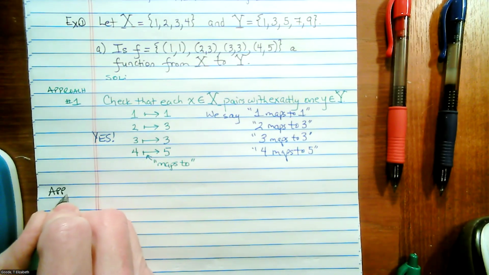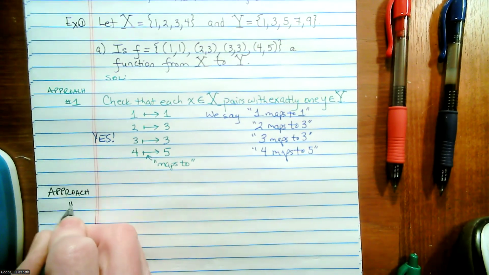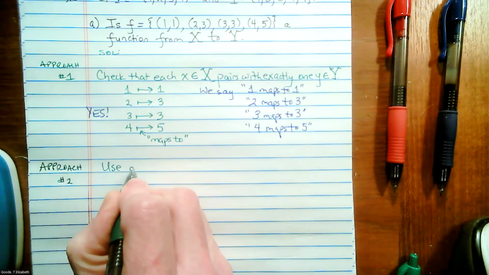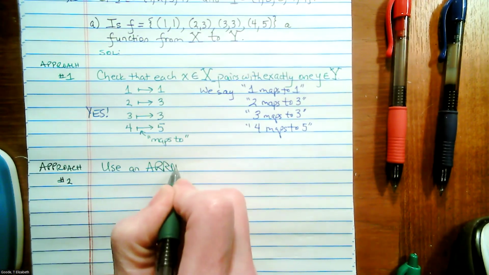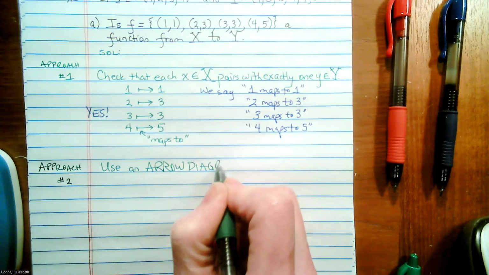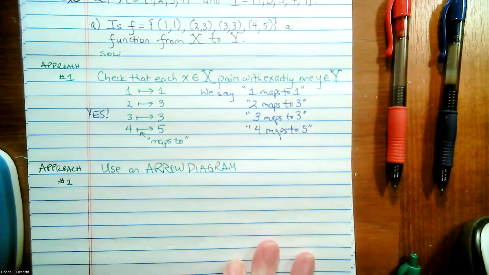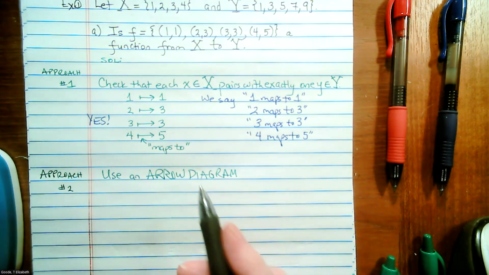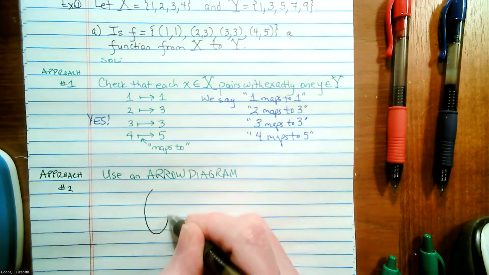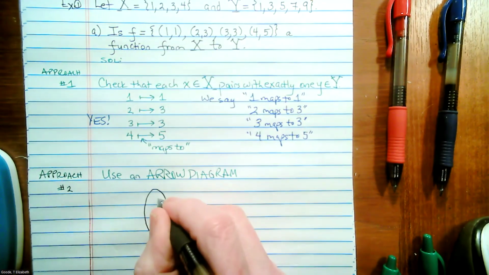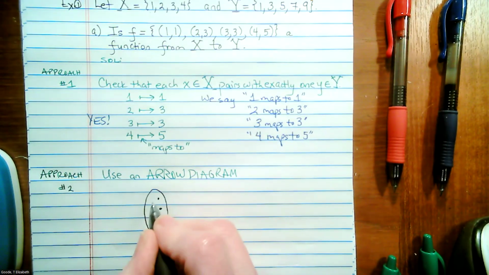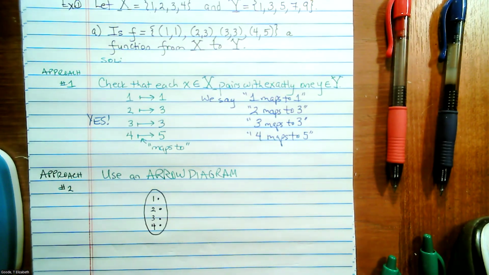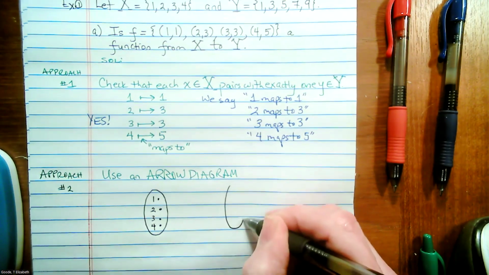And the other approach, we'll call this approach number 2, it gives us a different kind of visual, and it's the approach where we use an arrow diagram. And arrow diagrams make it really easy for us to see what's going on, and they'll be particularly useful shortly when we talk about the properties of a function. But here we go. We'll draw set X. It's got the elements 1, 2, 3, and 4, and I'll put the dots here on the right side so that I can write the numbers, which are the element names, on the left side, so my arrows won't get in my own way. And then here's set Y.